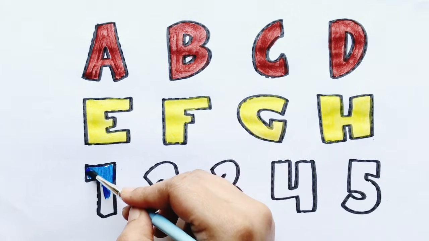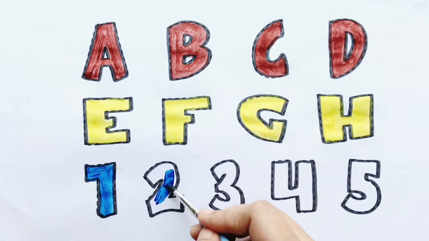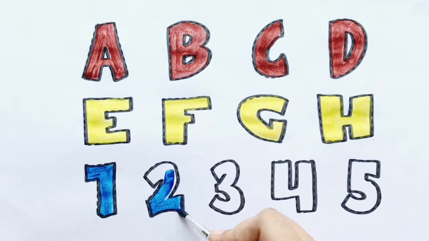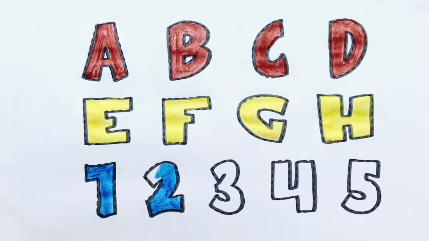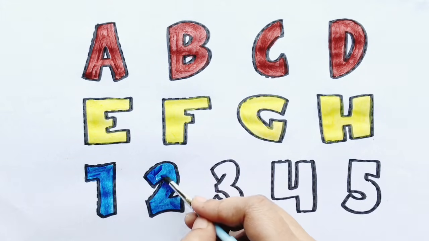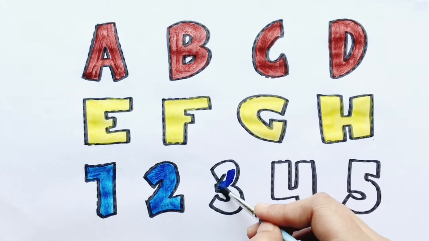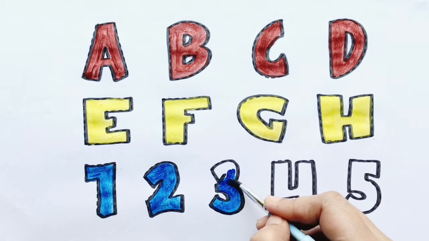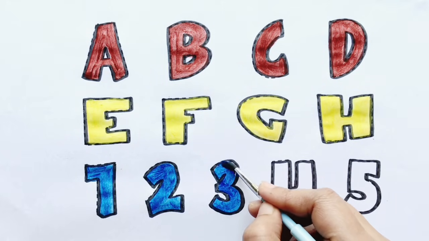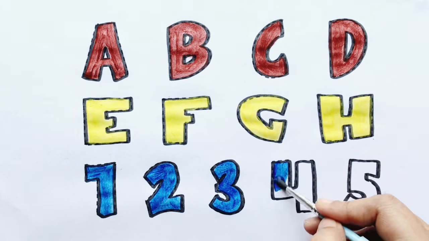Blue color, number 1. Number 2. Let's see a list of words that start with the letter A. Apple, angel, address, animal, answer, April, autumn, ambulance, Number 3. Arrow, Number 4.